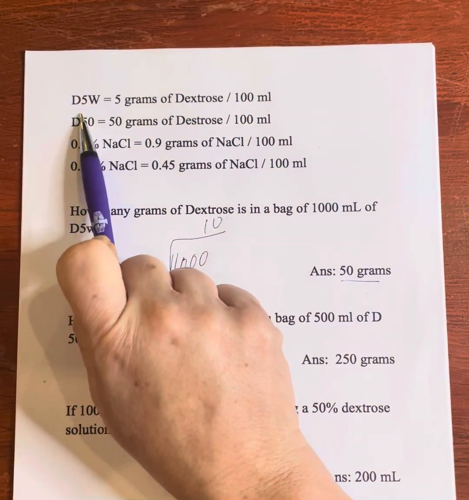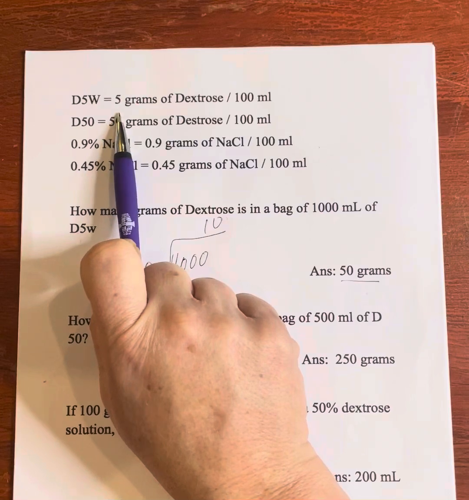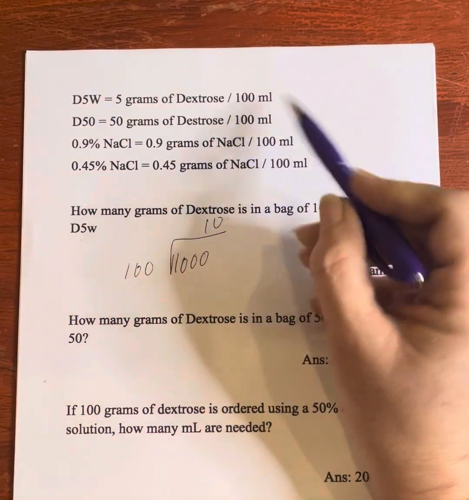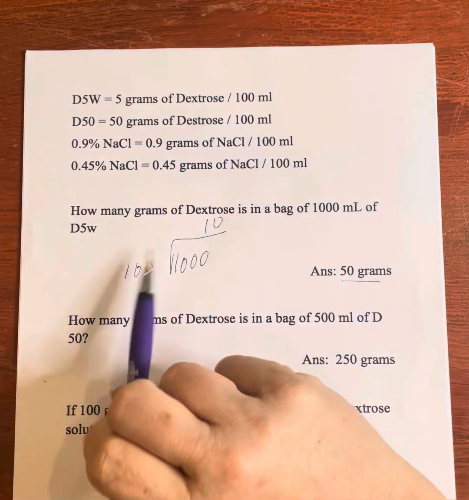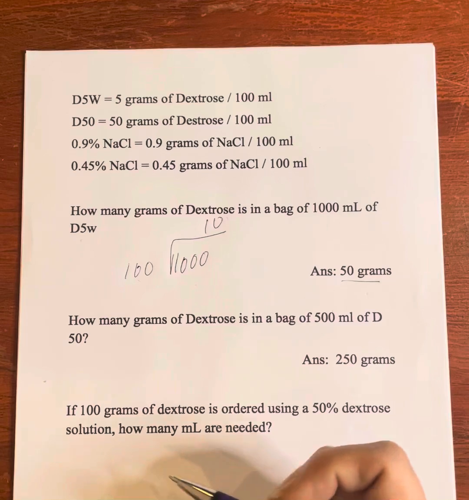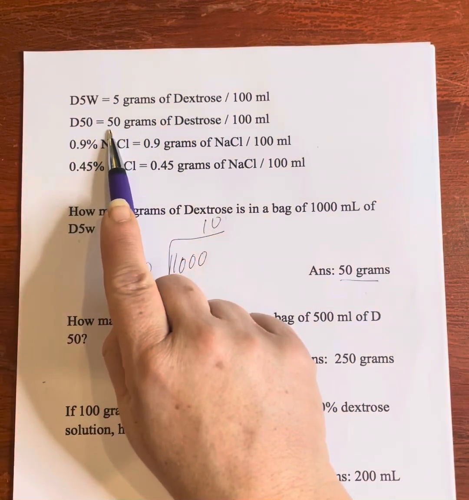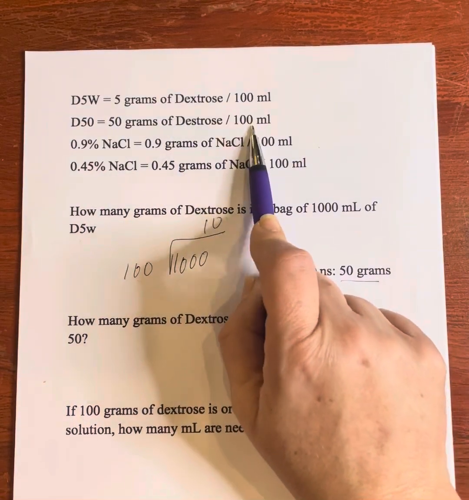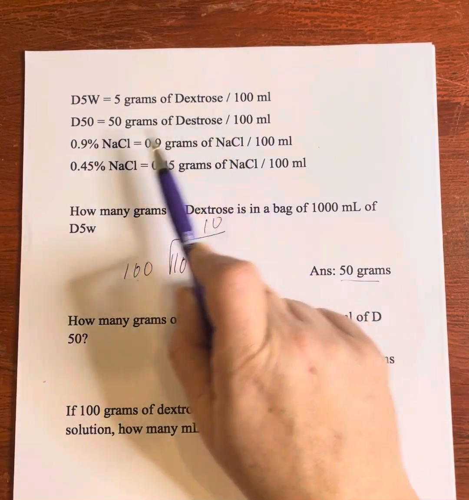D5W is telling you there are 5 grams of dextrose in every 100 milliliters of fluid. That's the recipe from the manufacturer. D50 means there's 50 grams of dextrose for every 100 milliliters.